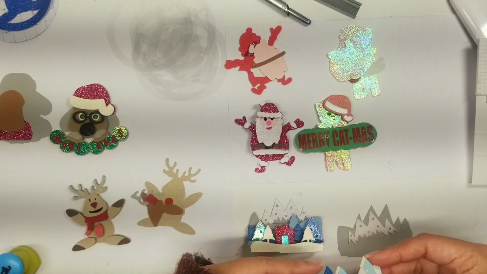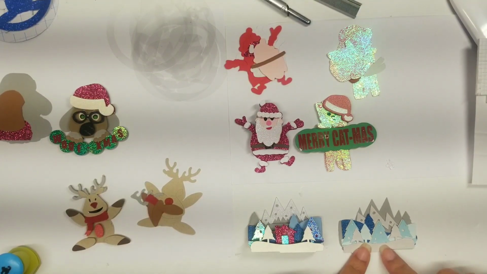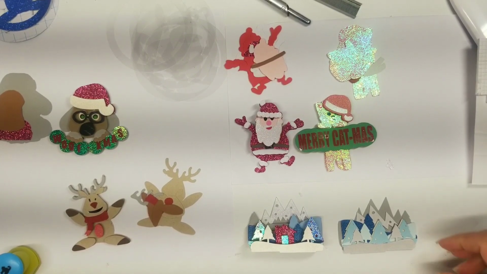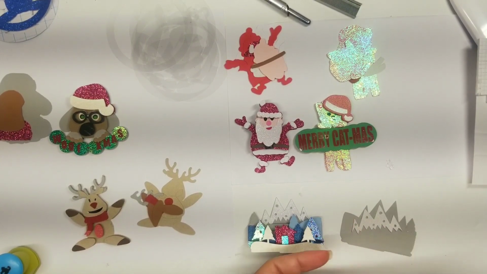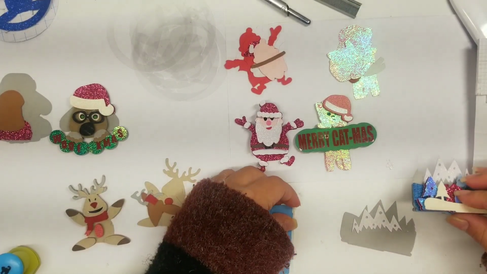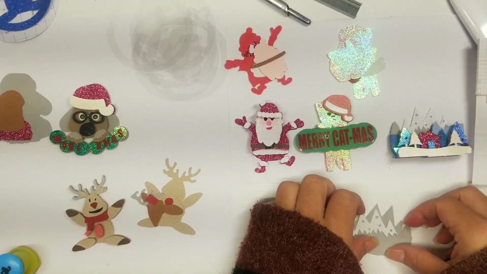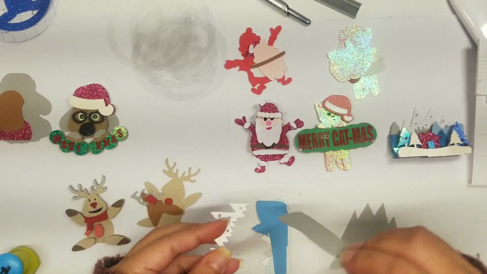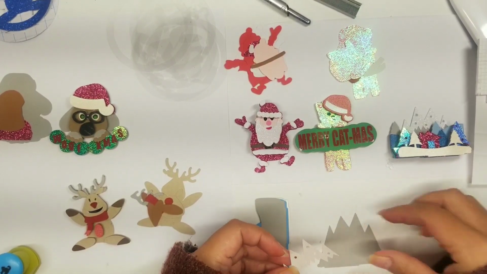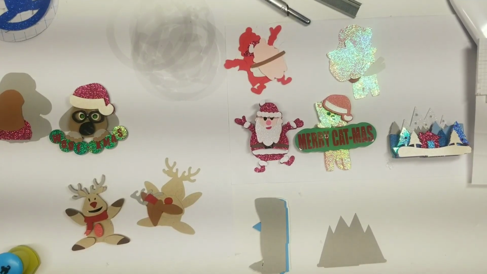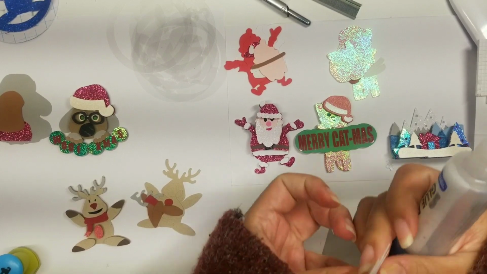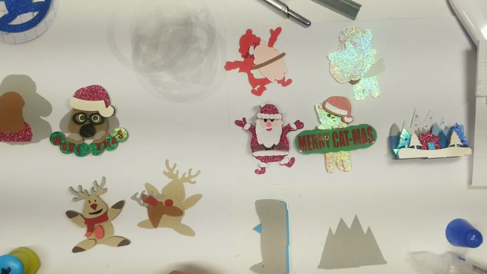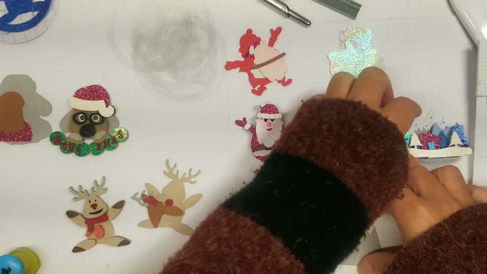So here I have now the back of the landscape with the layers in order, and now I can start putting the pieces together. I always start from the last one, and for these two pieces I'm just going to glue this one, which is to give it a snow effect.